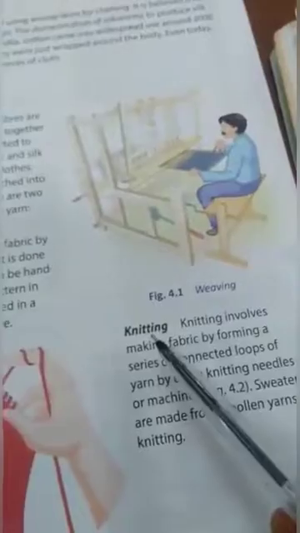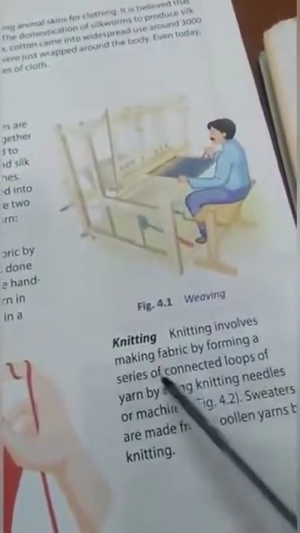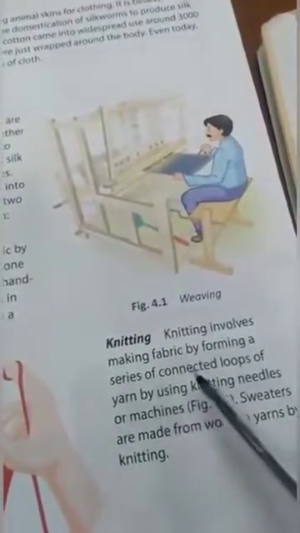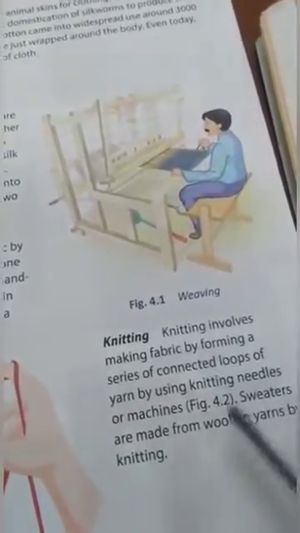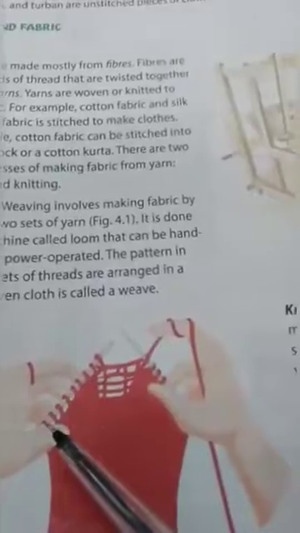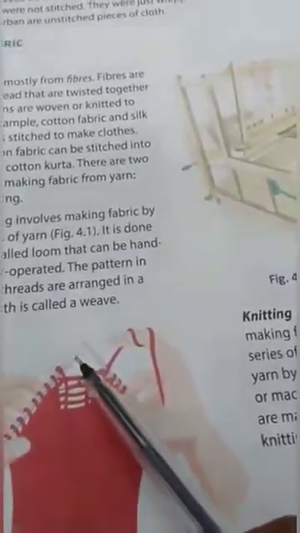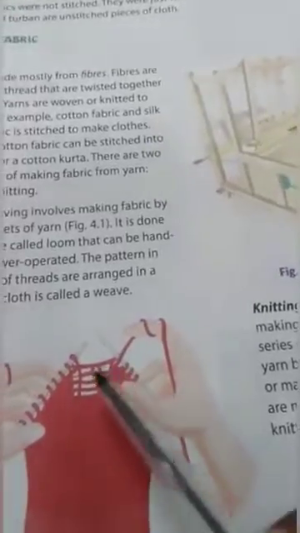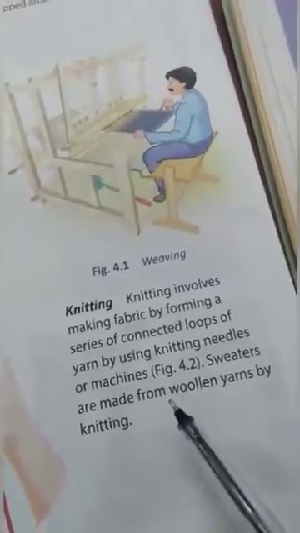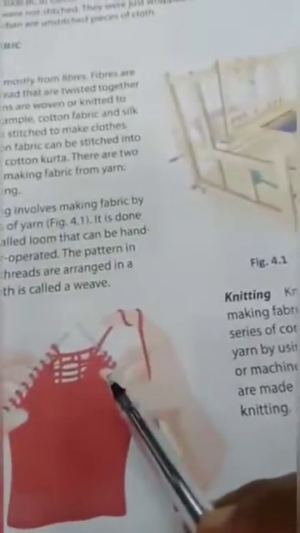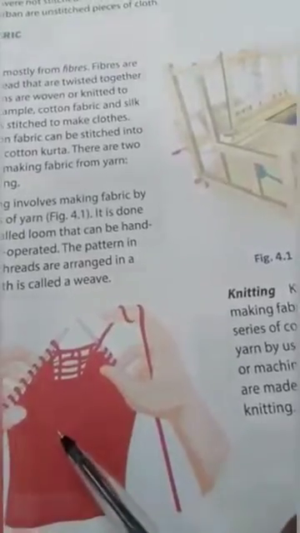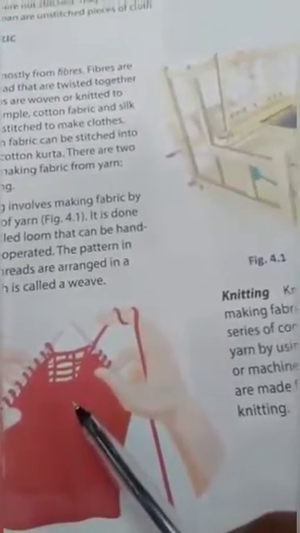Second method is knitting. Knitting involves making fabric by forming a series of connected loops of yarn using knitting needles or a machine. This is the needle and this is the loop. You are all familiar with knitting. Sweaters are made from woolen yarn by knitting. All of you wear woolen sweaters made by your mother.